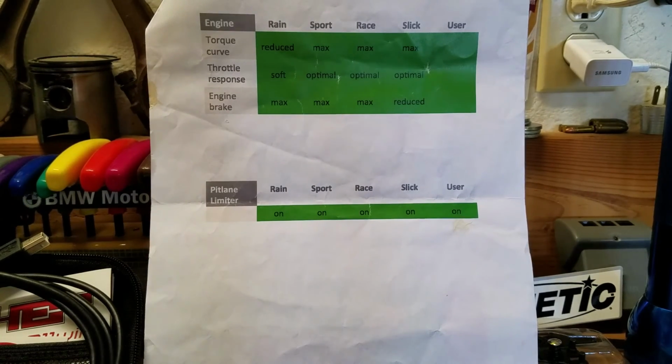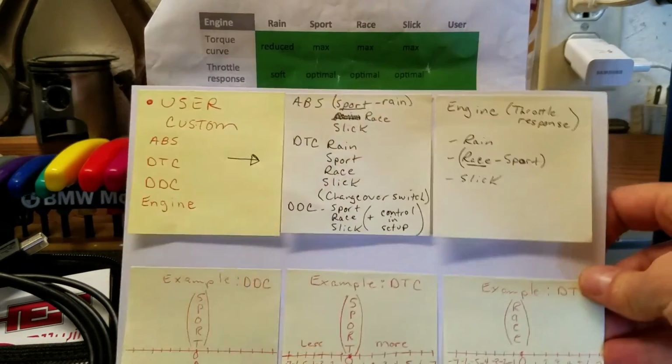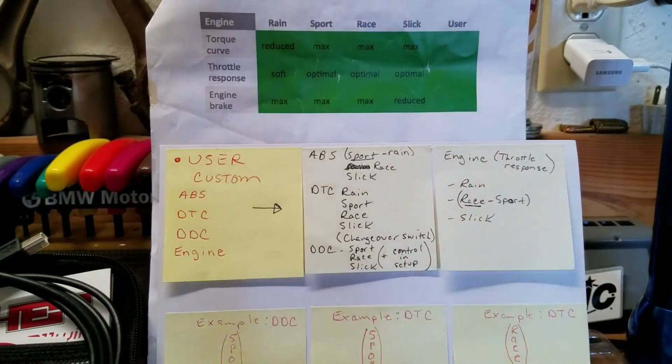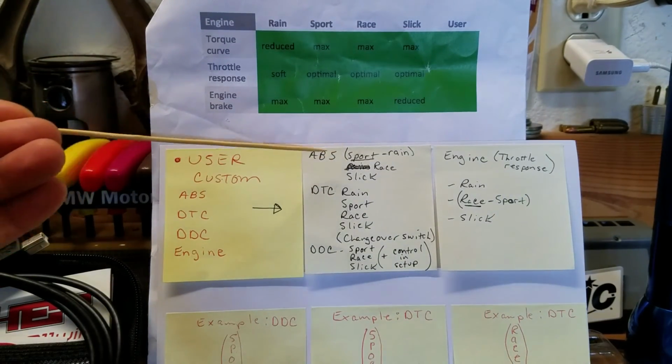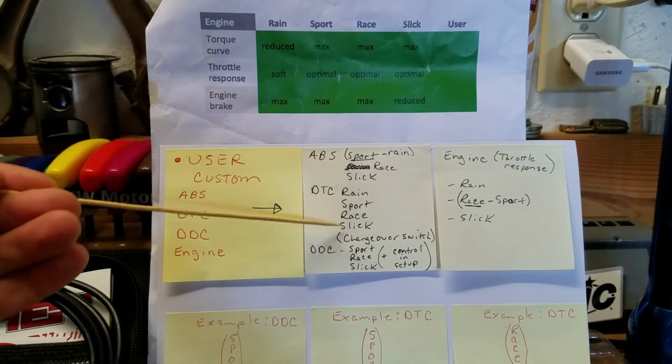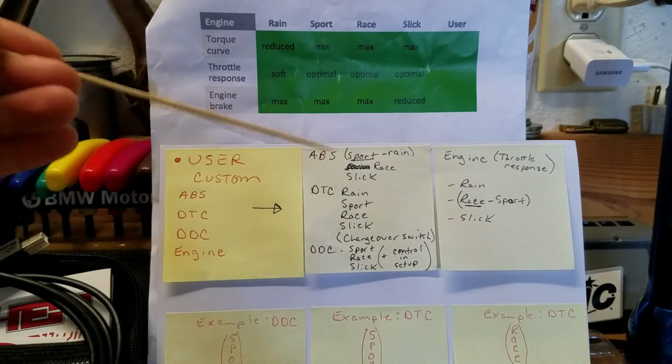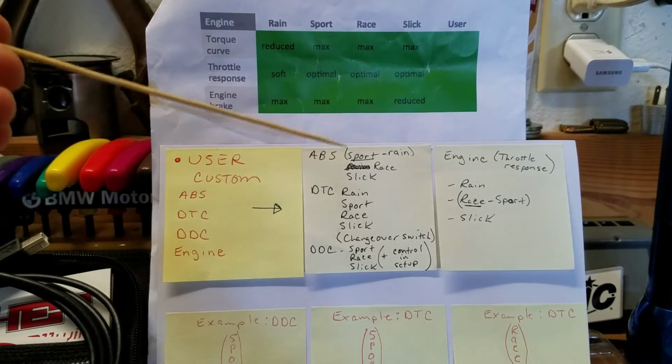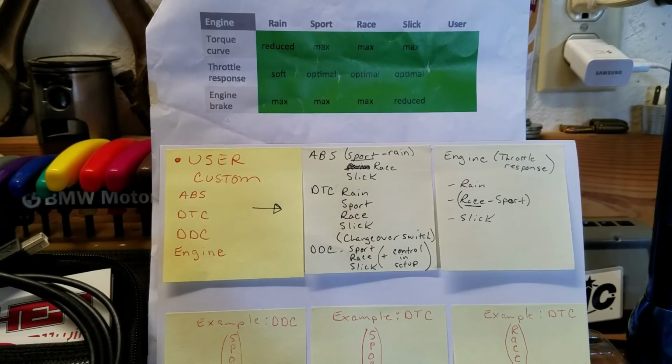Last thing here, guys, is that if you want better descriptions on any one of these mode behaviors in any of the four main interventions, I'm going to refer you to the user's manual, which, by the way, you can download off of the BMW website if you don't have the bike and you want to be looking into it.